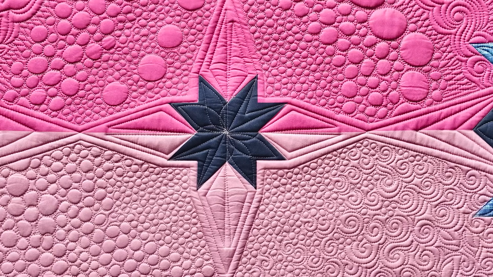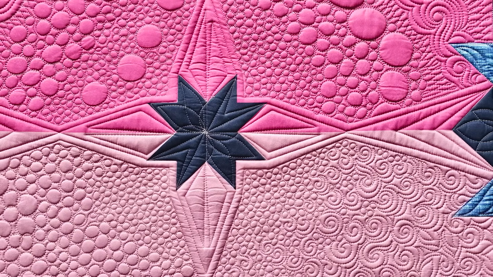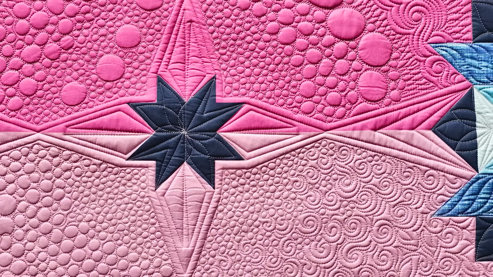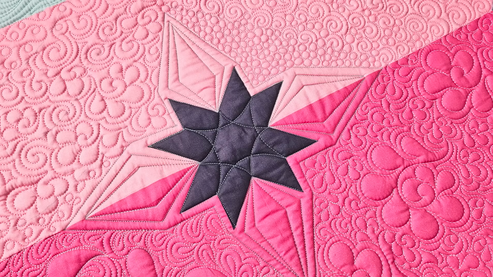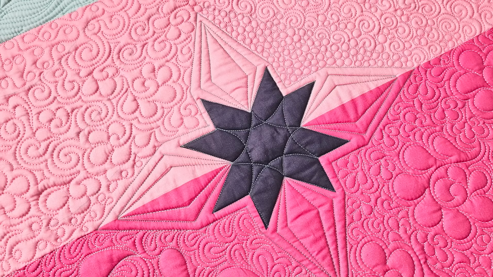Changing up the scale of a quilting design is such a fun way to add some pizzazz with your quilting. Whether you go for a gradual change in scale or mix it up with some intentional placement, it's the perfect technique for highlighting the blocks of your quilts.